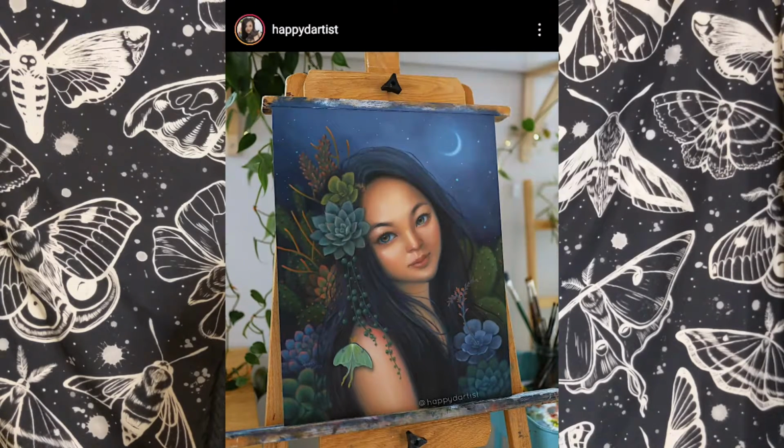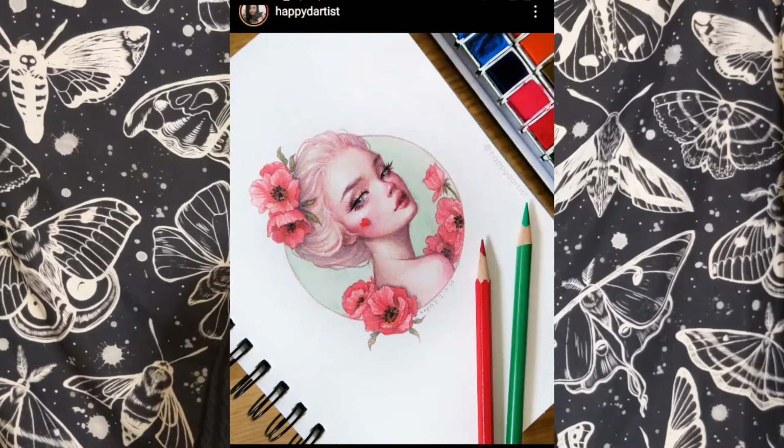Her oil paintings are always so calm and serene. They're so bright, they're so vibrant. I think she has a very good understanding of values and how to paint subjects in the daytime and the nighttime, and how the light hits their skin and hair and all that. I just think it's so cool. She does watercolor, and I've seen her do some graphite illustrations as well, but she mainly specializes in oil paints. So if you're looking for some cool oil painting people, then I definitely recommend her channel.